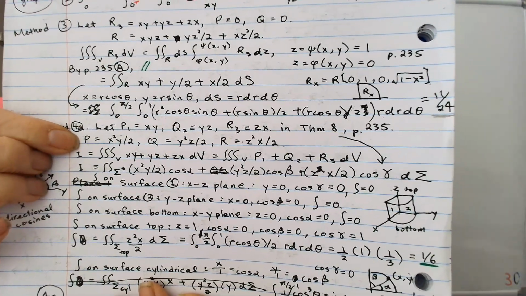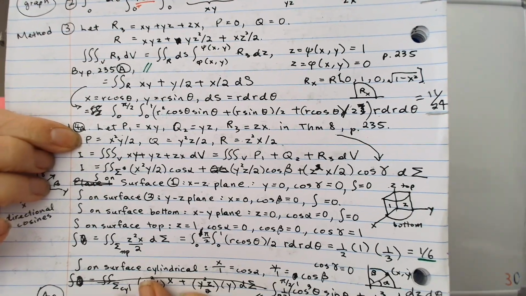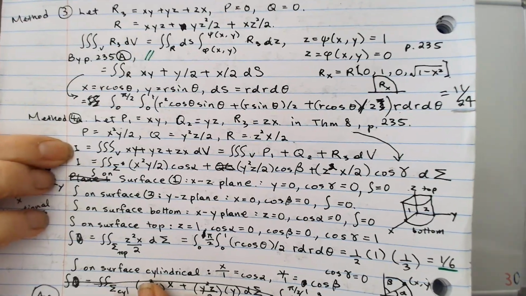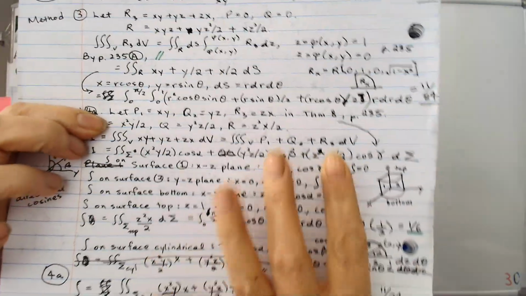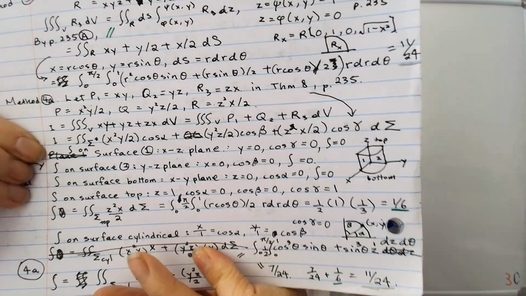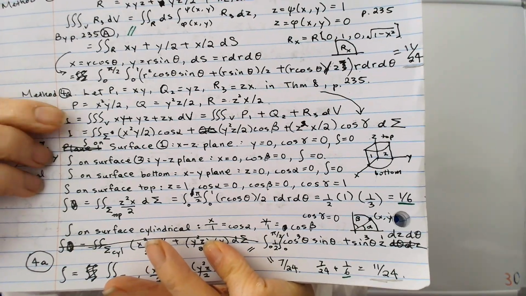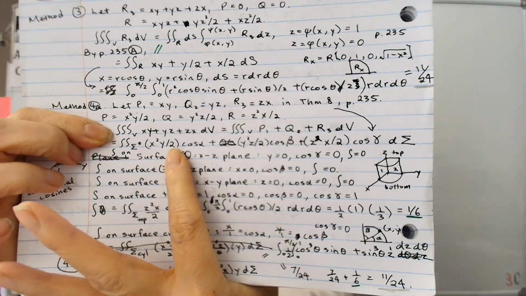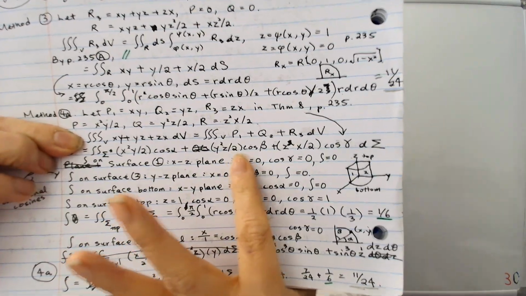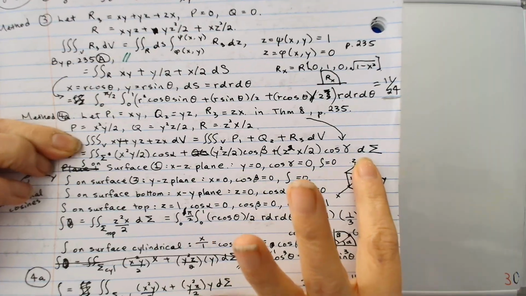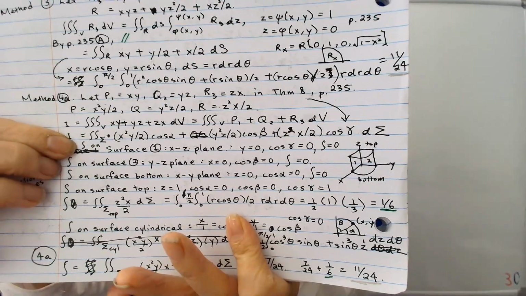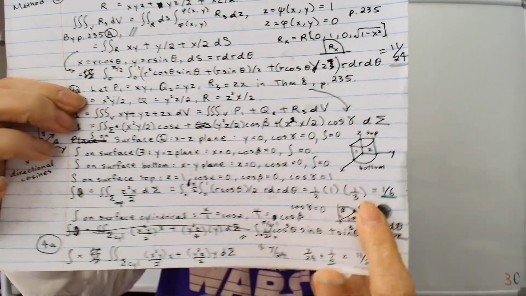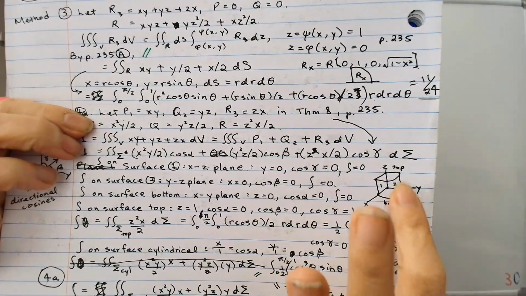So then P will be x squared or y over 2, etc. The integral we're looking for is now P1, Q2, and R3 dV, which by Theorem 8 translates to the integral over sigma star of P cosine alpha, Q cosine beta, and R cosine gamma. Okay, that's good. Now we're going to calculate the integral on each surface, because we're now integrating over the surface of this object.